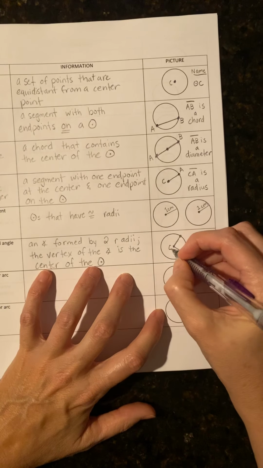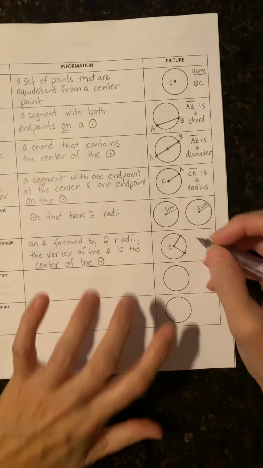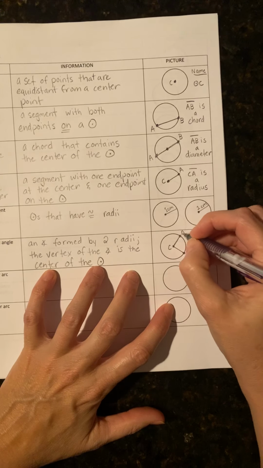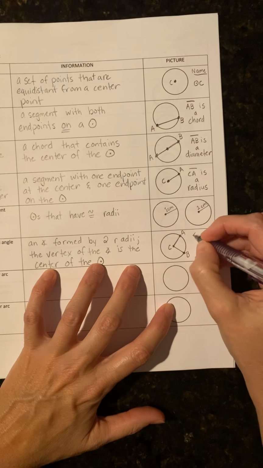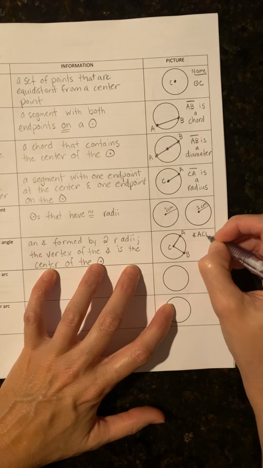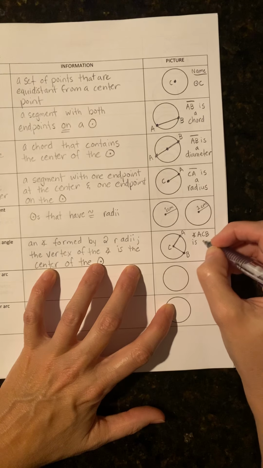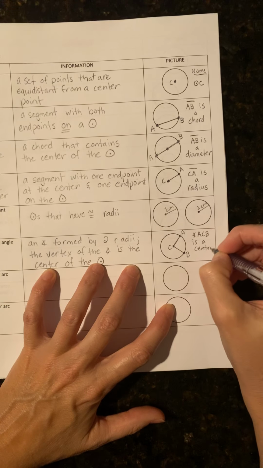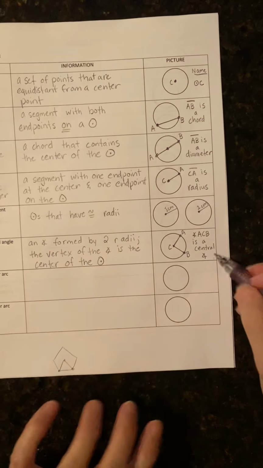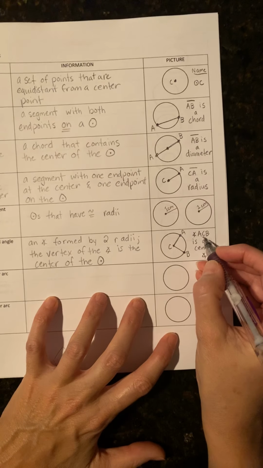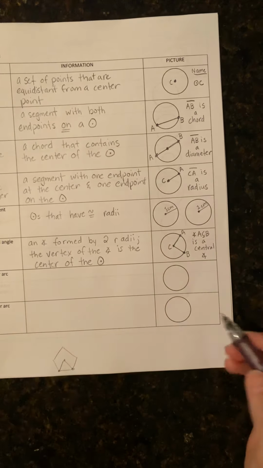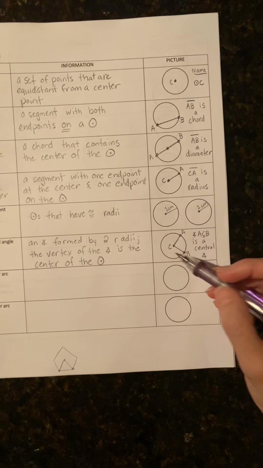Like that. I'm going to call that C. I'm going to call this A and B. Angle ACB is a central angle. And you can tell because this is the center. That middle letter is the vertex, and it's the center of the circle.